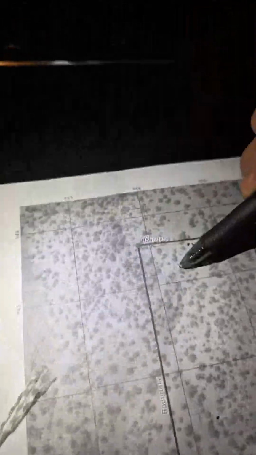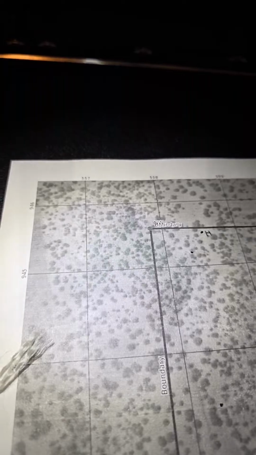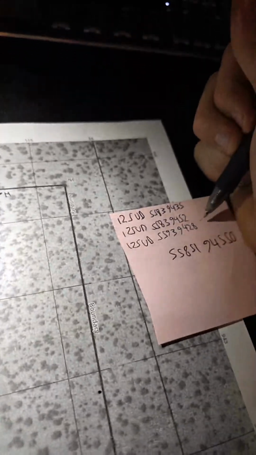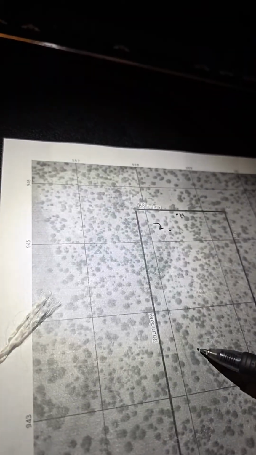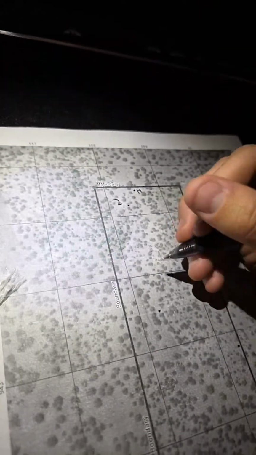And then this was 945, this is supposed to be 9452, and 5583, yeah, of course, every time. So we would mark this as 2, so this would be the second one if we're going in sequence. So we'd mark 2, and then you have 5583, 9435. Yeah. So this would be 1. And then the last one's 3, right?